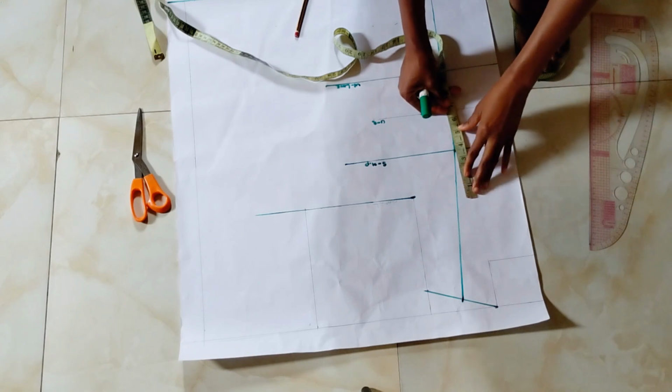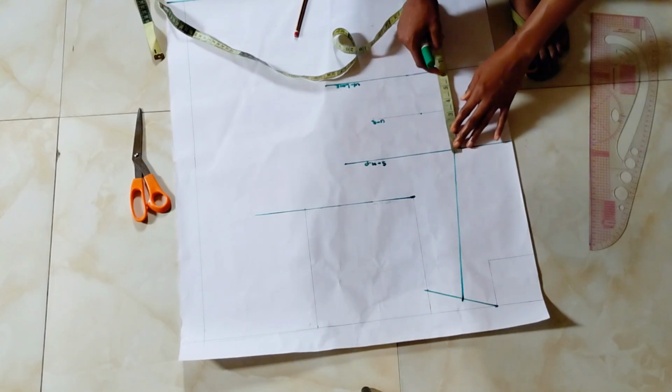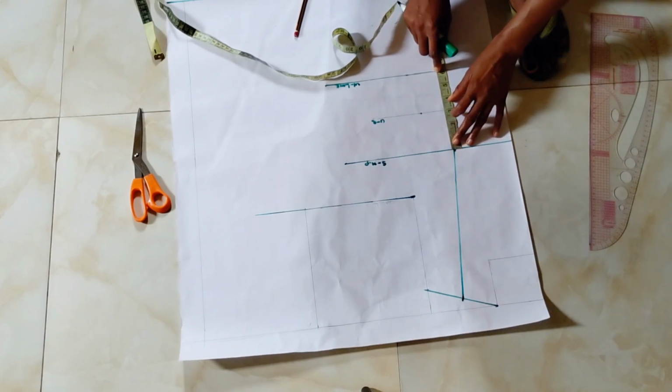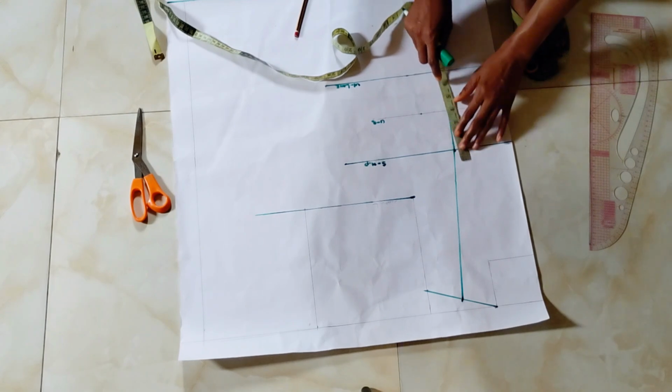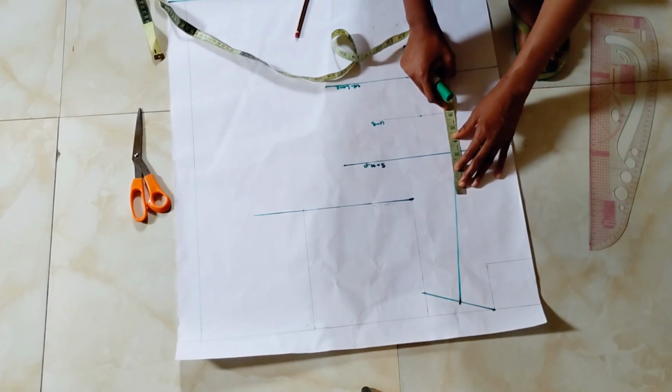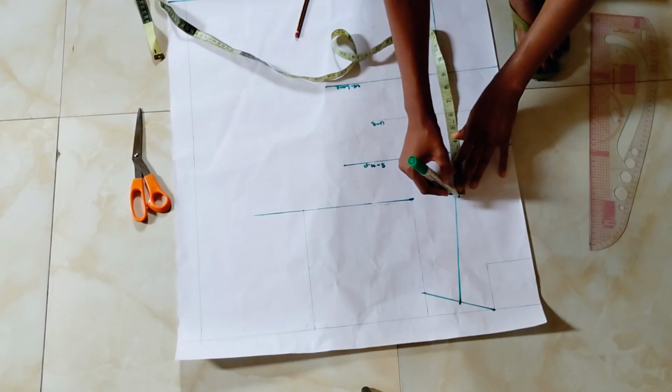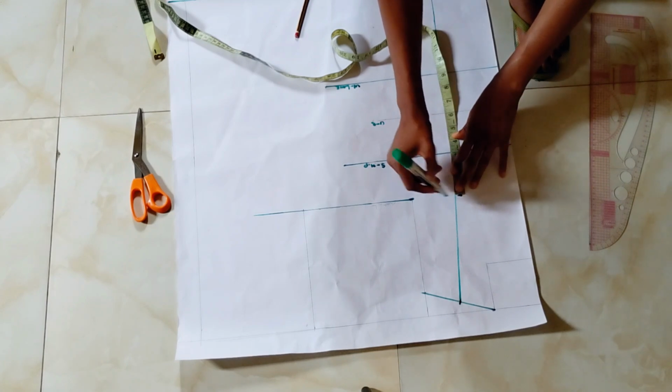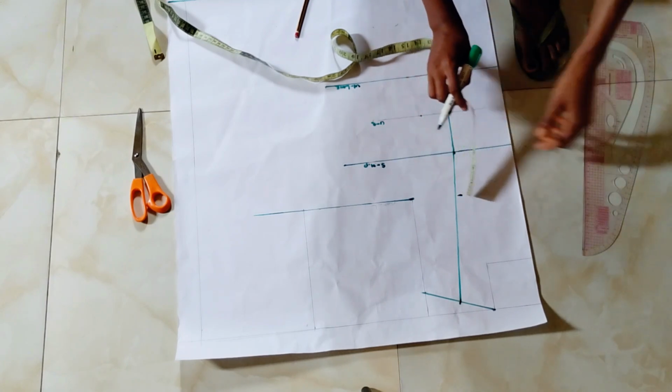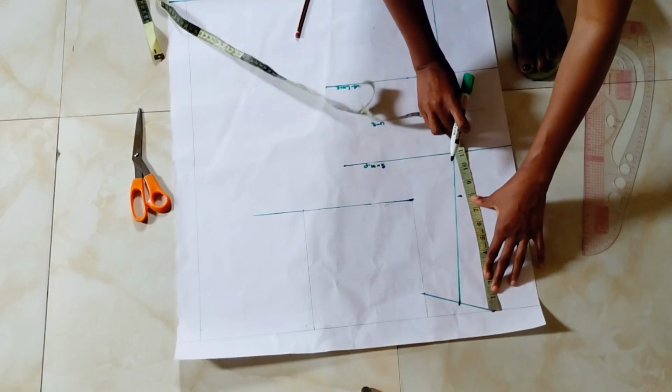So I'm going to use the circumference, that's from my nipple point to my underbust. Whatever I have there, I actually used it, but later I changed it. So just follow, just in case you want yours to stay there. It depends on how revealing you want. I'm quite voluminous in my bust.